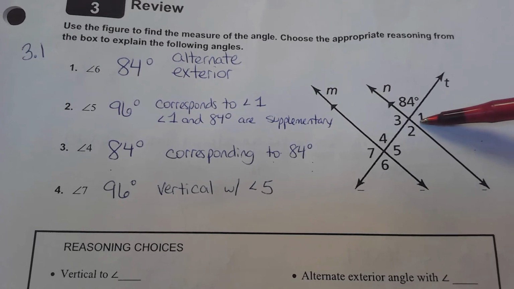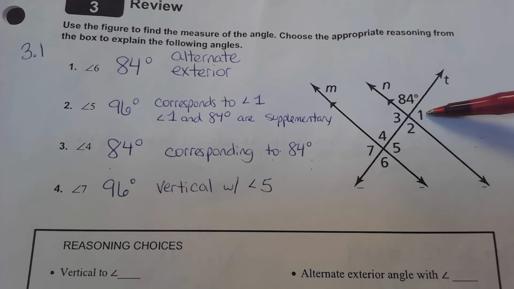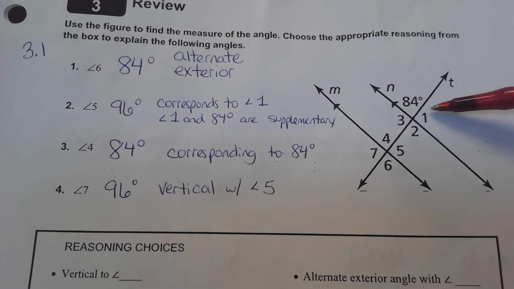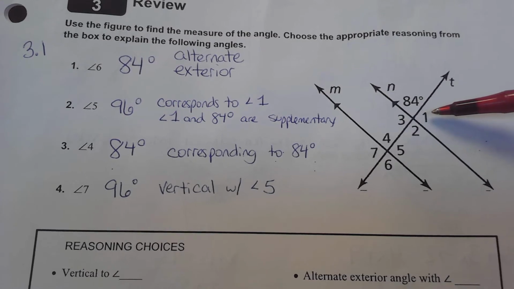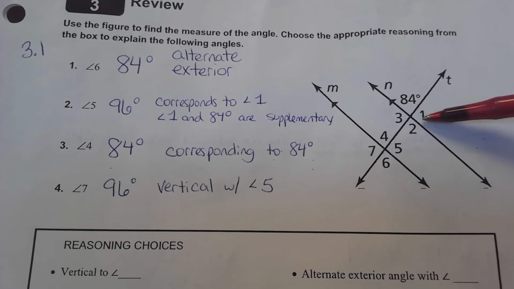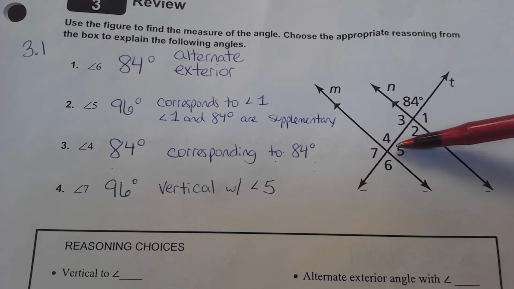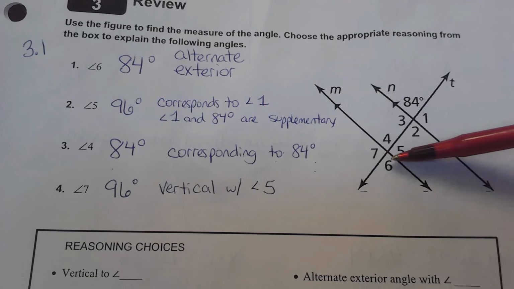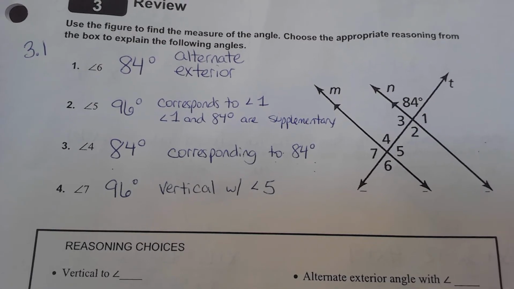You can calculate 1 because it is supplementary with 84. The supplementary adds up to 180. And then we can use vertical angles. So vertical angles, 1 and 3 are vertical, and 7 and 5 would be vertical, 4 and 6 are vertical, and 84 and 2 are vertical. So if two things are vertical, they have the exact same measure.